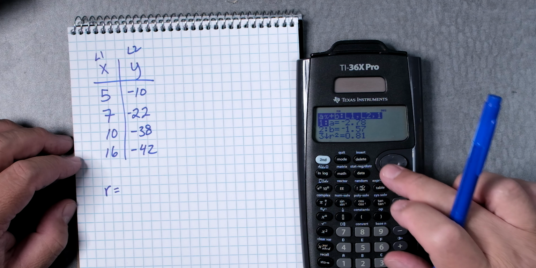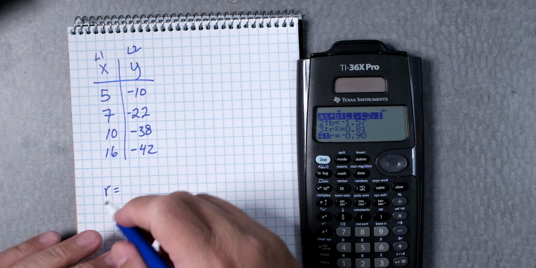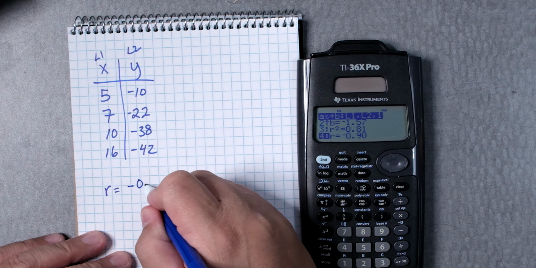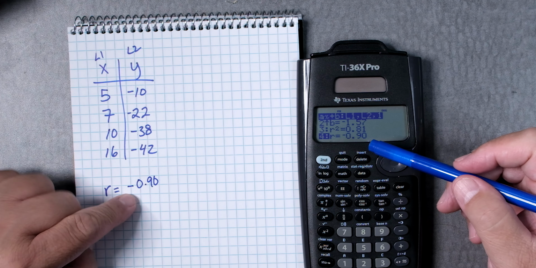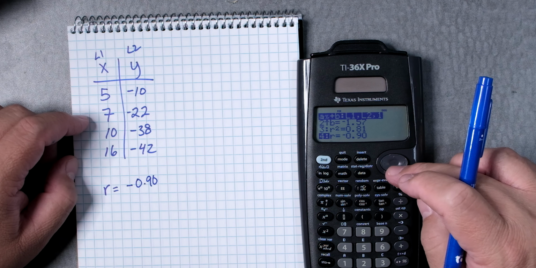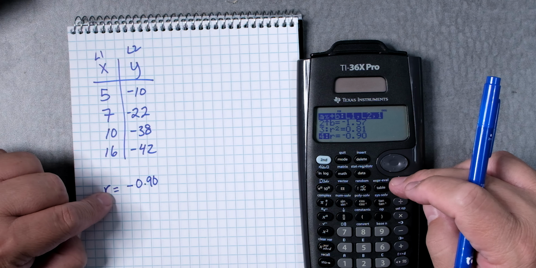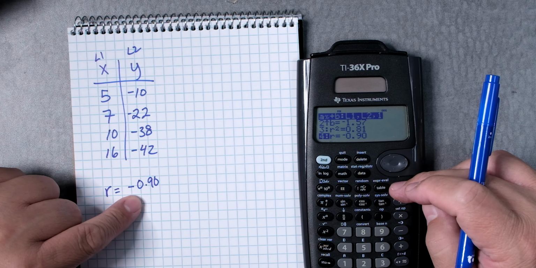Enter. And you can see that it gives us a value of negative 0.90 for R. And it's going to be negative because if you plot these points, it has a downward trend. And so that's how you find your value for R.